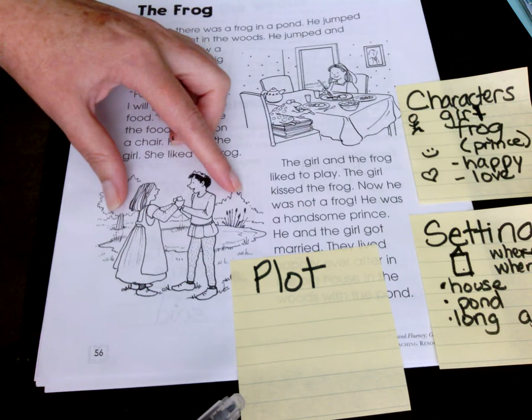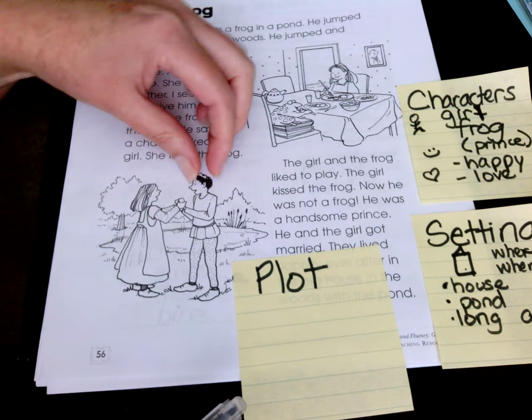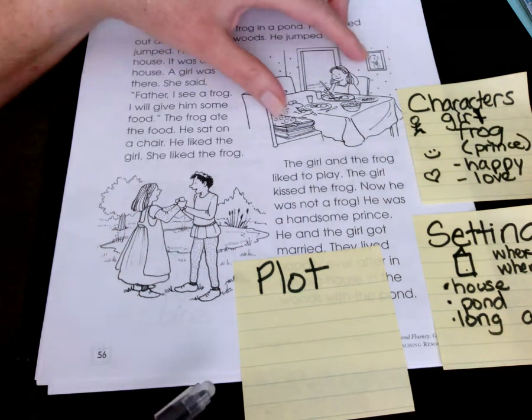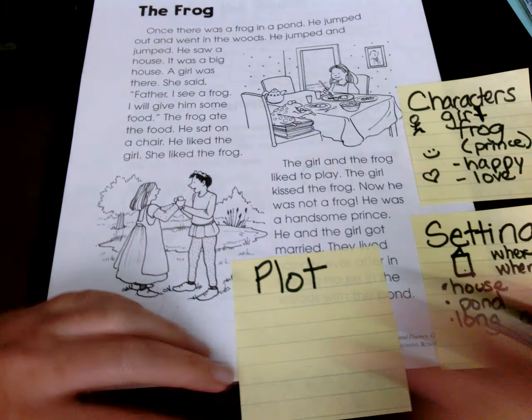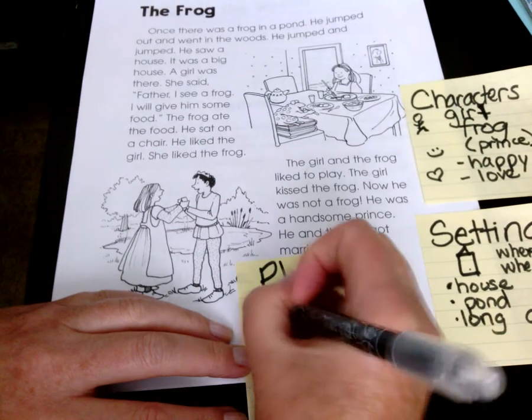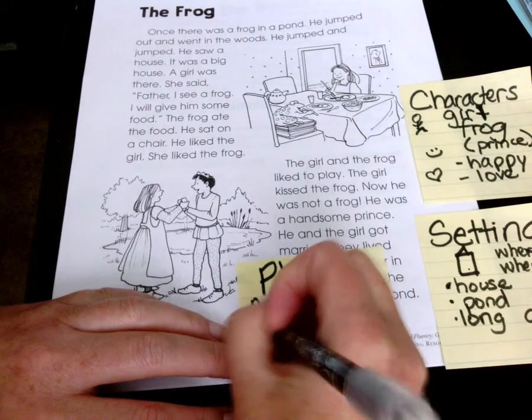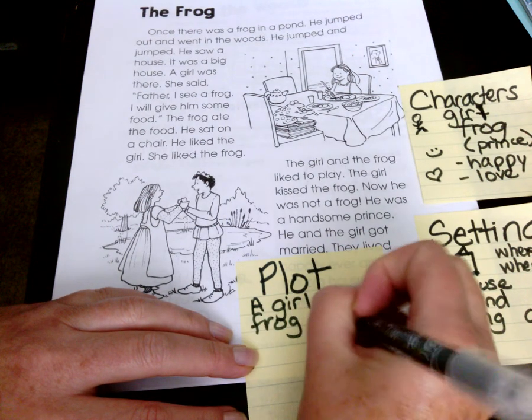And then at the end of the story, she kisses him, he turns into a prince, and they fall in love and live happily ever after. So my plot, I can say a girl and a frog meet.